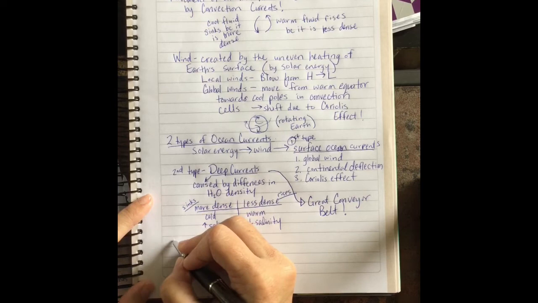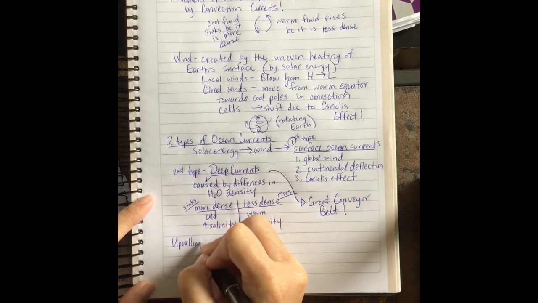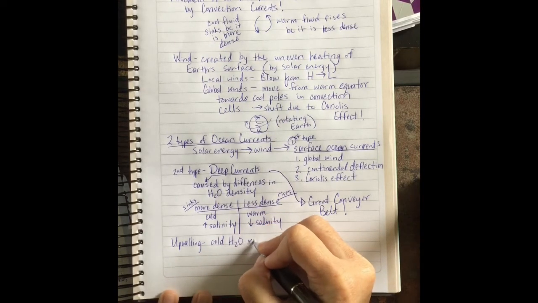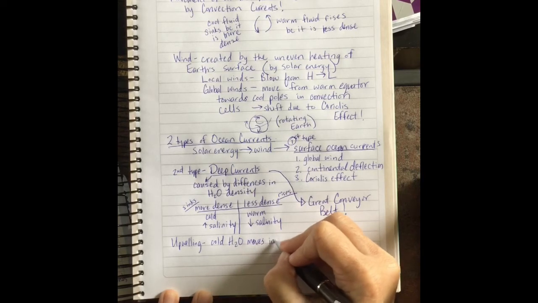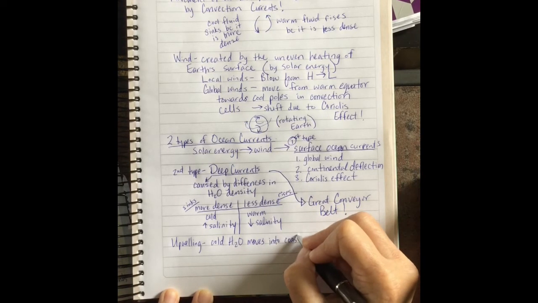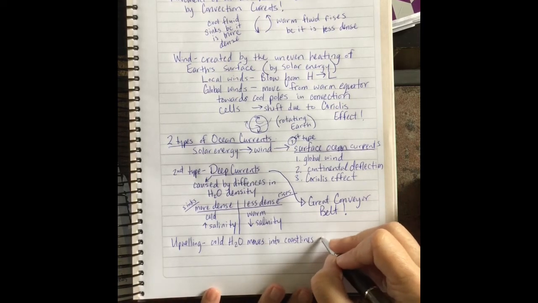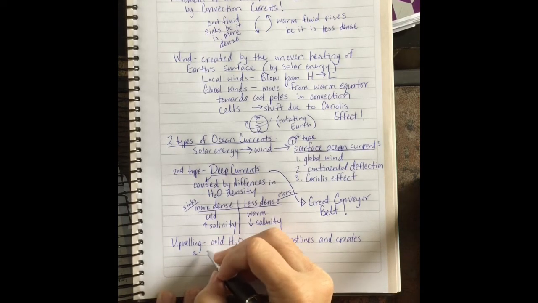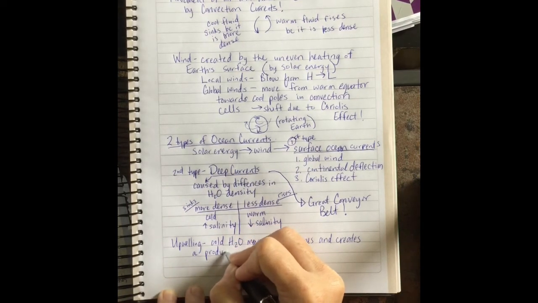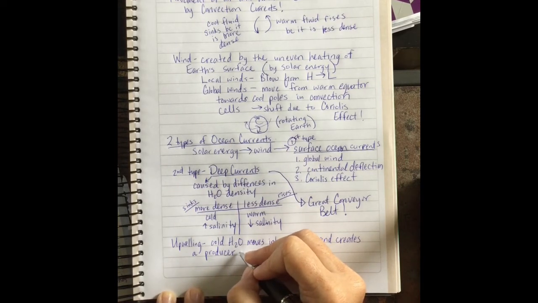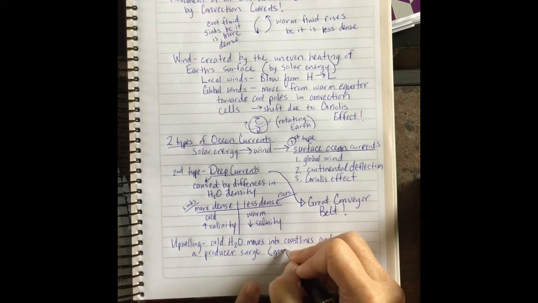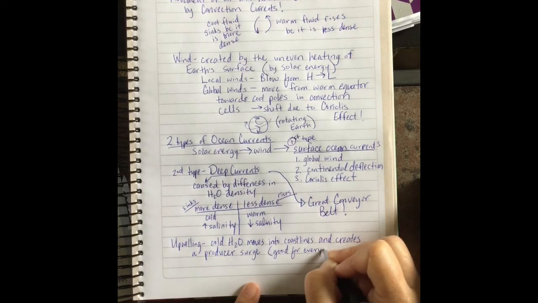The last thing we're going to talk about are just 2 key words that we keep referring back to throughout this unit, and that is upwelling, which is when the cold, deep water, that dense water, moves into coastlines, and as it moves in, it displaces the warm water and it creates a producer surge. Okay, so the producers love this cold, nutrient-rich water, and so they flourish. And when the producers flourish, that means that everybody else is happy, because the plankton, the phytoplankton, the algae, they all get eaten up by the primary consumers, and then it moves on up that food chain.